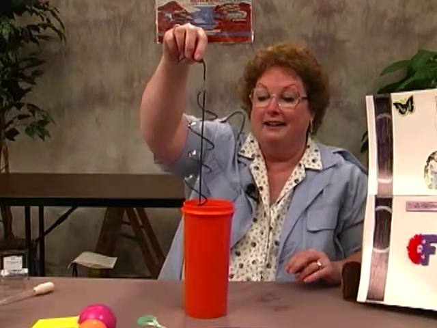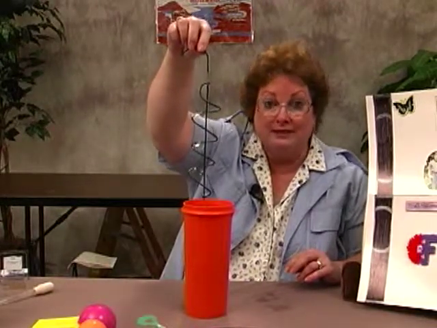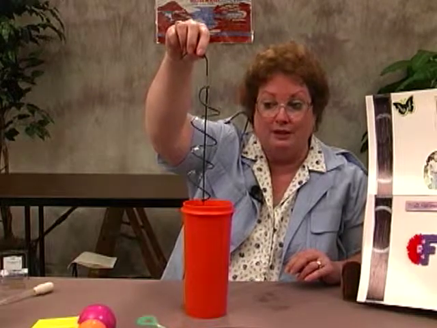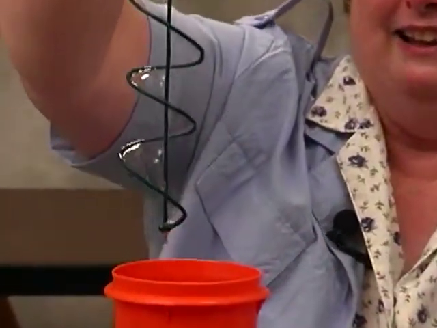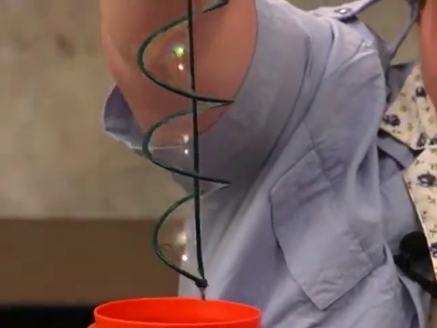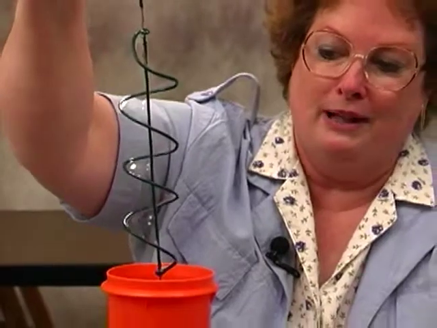Look at the bubble that makes. It takes the smallest surface, it shrinks as much as it can and covers the smallest surface. Can you see the bubble? It's clinging all the way up and down that line. Isn't that neat? Do this outside, it's better, or in the bathtub.